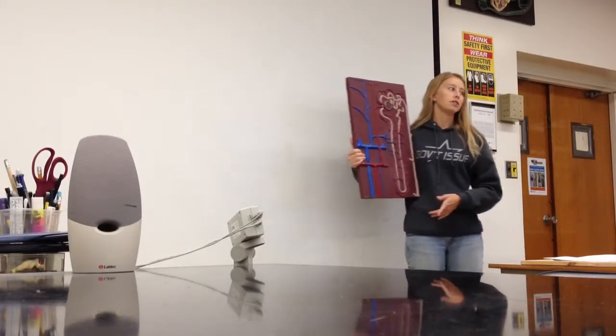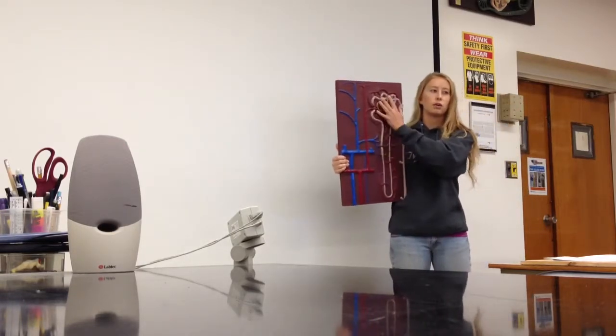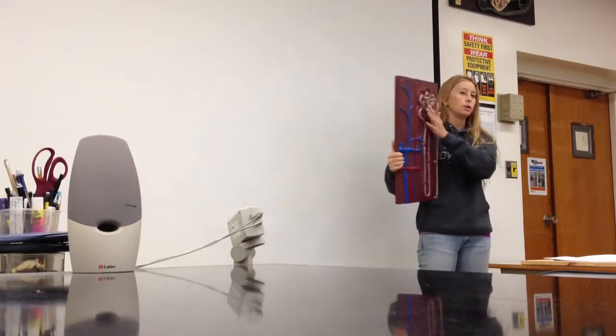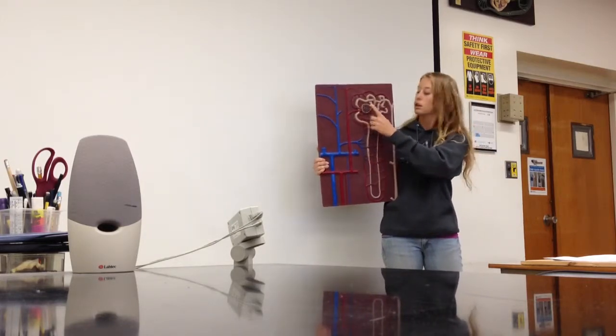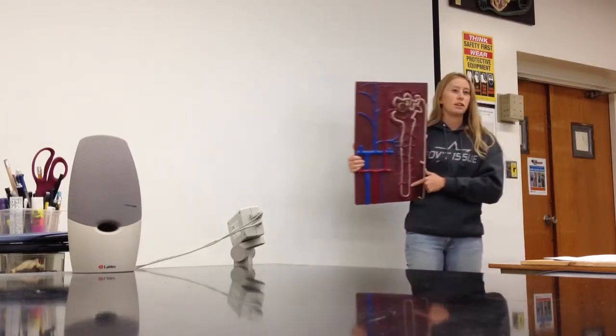The way that we're going to tell histologically whether we're in the cortex or medulla is whether it looks kind of crazy squiggly with all these squiggly tubules and large circular structures like this, or whether it looks like the tubes are long and straight. That's how we're going to tell the difference.